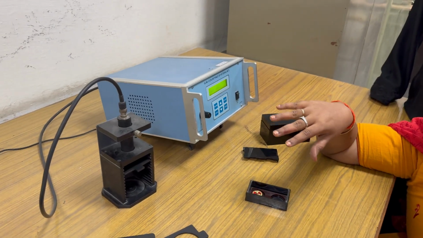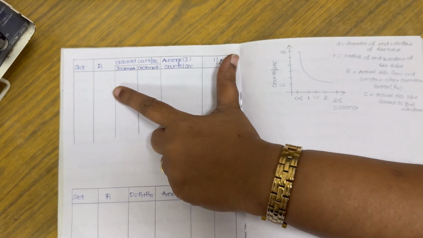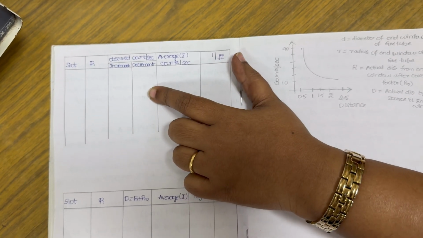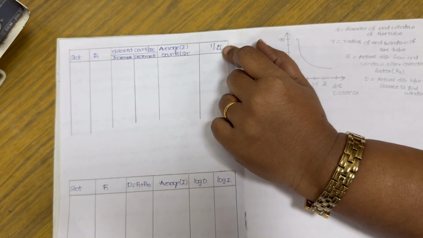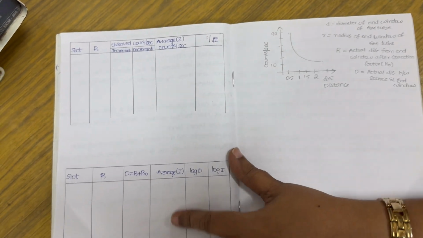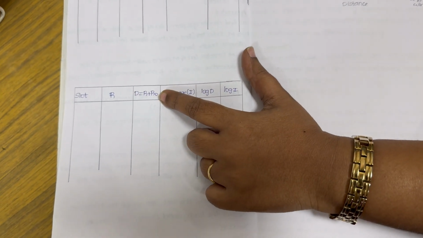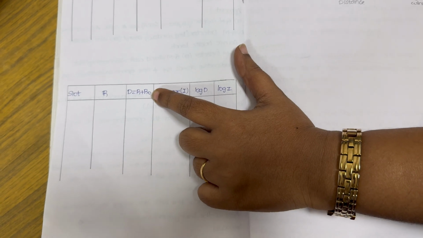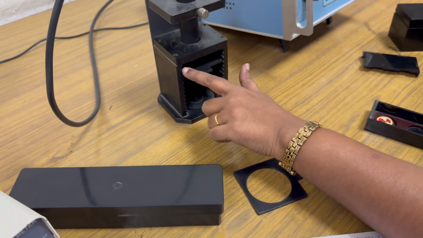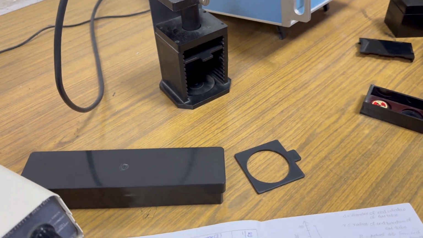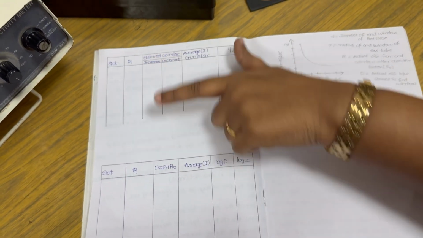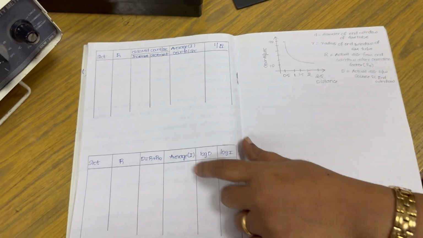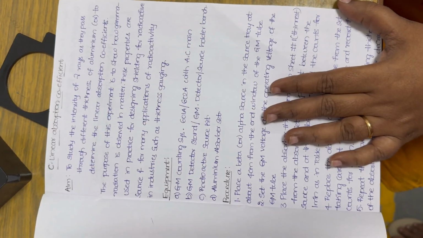And according to the tabular column, star is the slit. Next, increment, decrement, average, 1 by root, and this must be represented here. Or R not equal to 0.5 centimeters. Here is slit 0.5, so we are avoiding the first one. So that's why 0.5 must be added to each and everything. That's why R not equal to 0.5. The R reading is from the first table. Same average, same as it is for the third experiment.